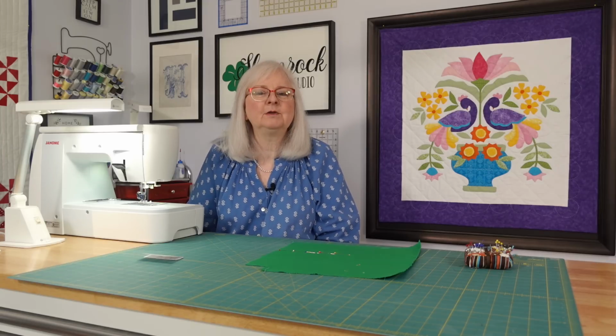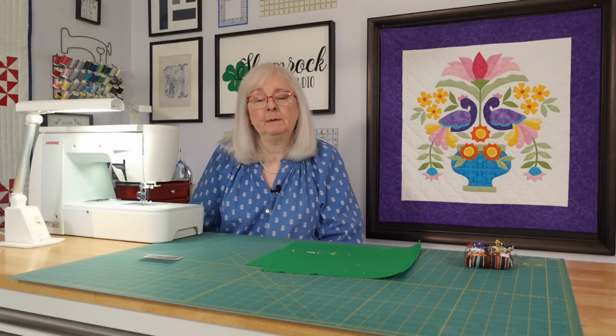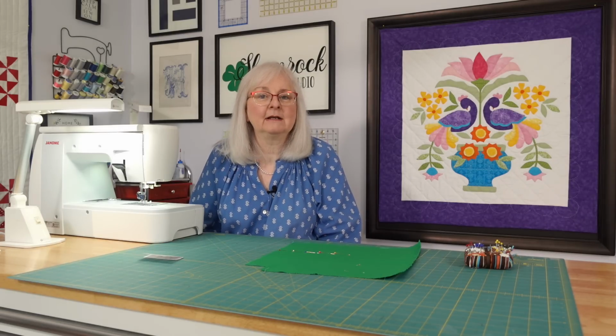Good morning and welcome to the Shamrock Quilt Studio. Today we're going to do a little experiment on stitch length. So join us and let's see what stitch lengths really mean.